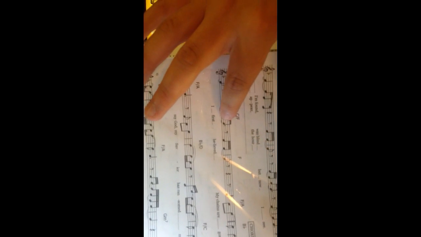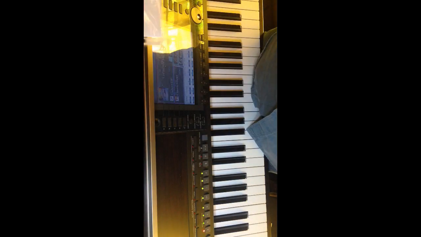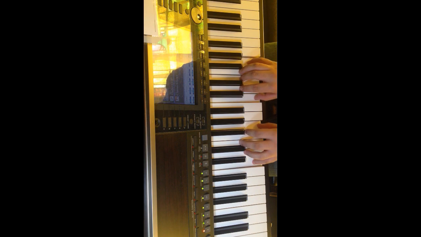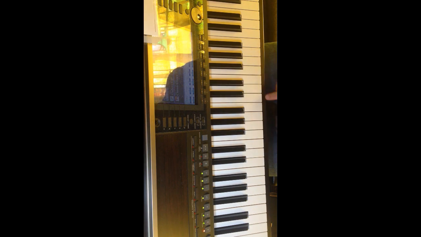So on a song like Amazing Grace, My Chains Are Gone, we do not read any of this type of music. We do not. Instead, we read the little letters above the music. Those are called chords. A chord is a compilation of notes. It's 3 notes or more. So this is a chord. This is a note. This is a chord.